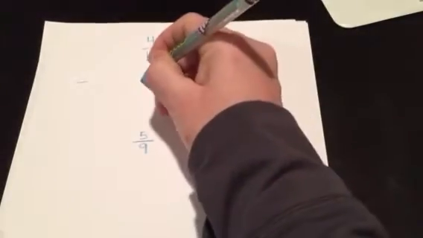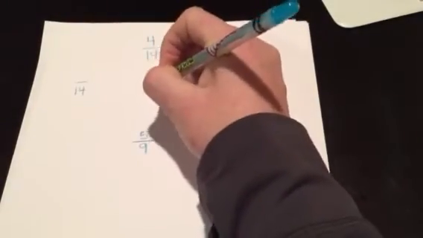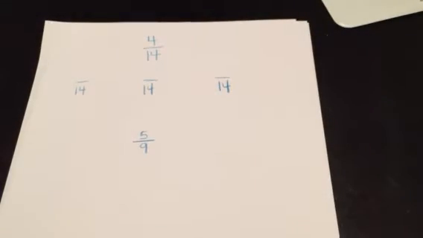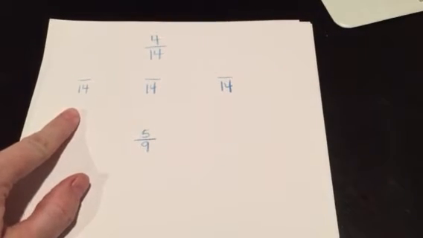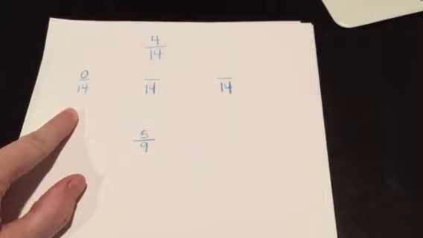So what we're going to do is compare, and look at what 0, 1/2, and 1 whole would look like if we had 14 as our denominator. So first we're going to make our denominator 14 in each of the three fractions. The fraction that would be equal to 0 with 14 as a denominator would be 0/14.